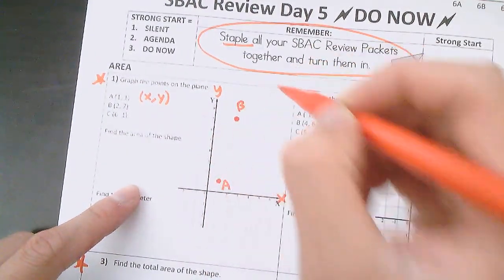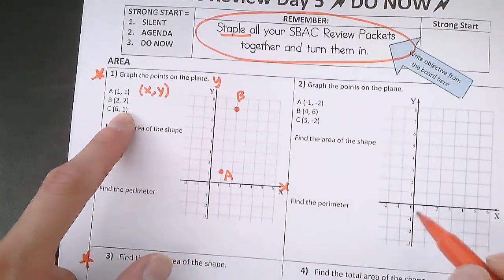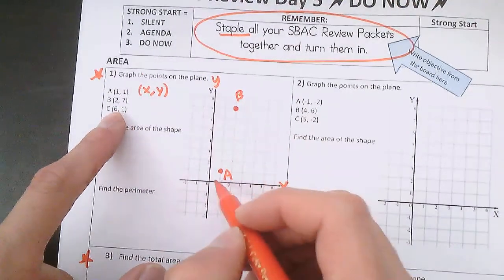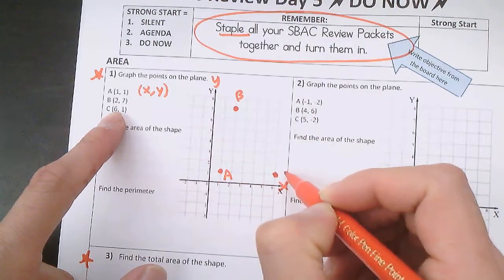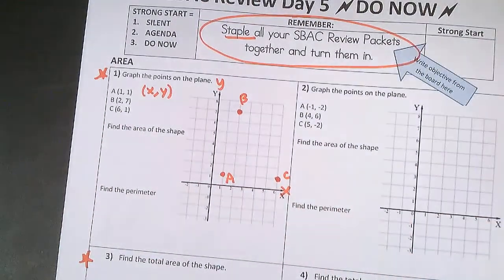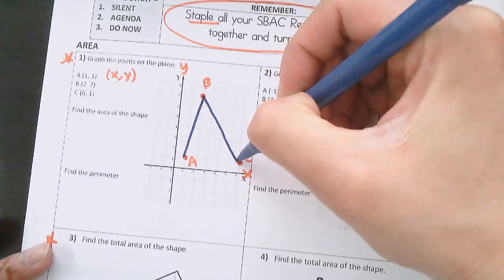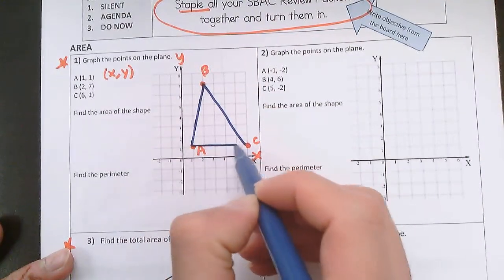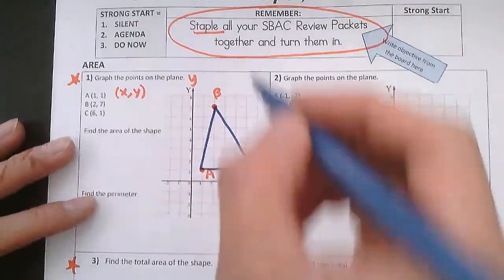Point B. Point C is 6, 1. 6 is the x value, 1 is the y value. That means we go 6 to the right and 1 up, right here. And then we can connect these 3 points to make our shape. You can probably already tell it's 3 points, that means it's going to be a triangle. Here's our triangle.